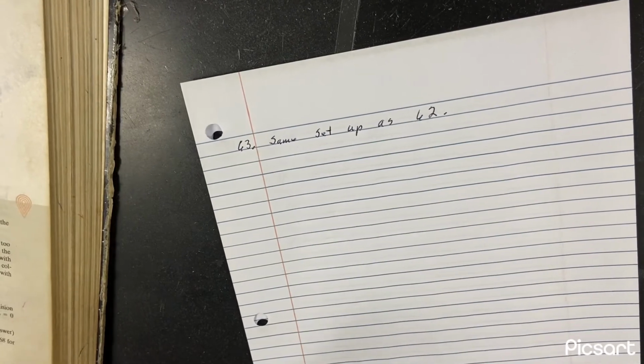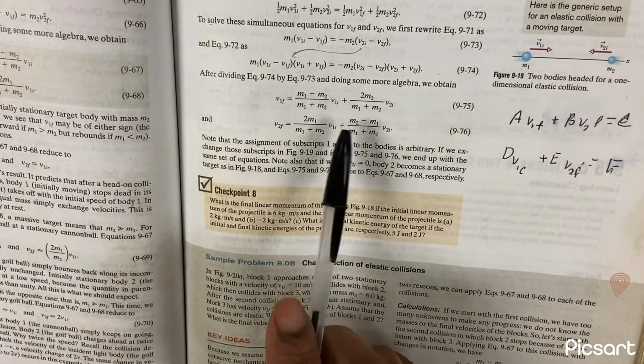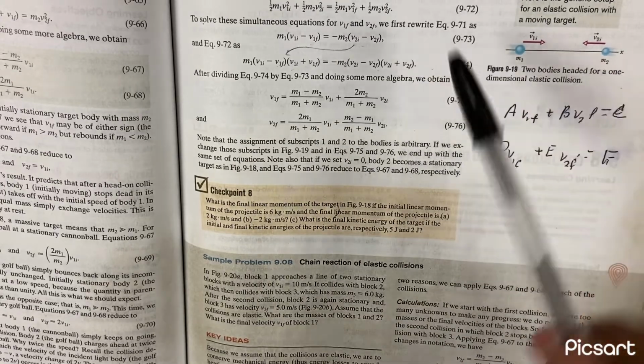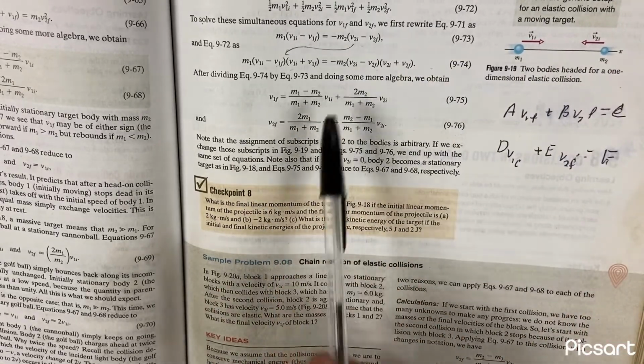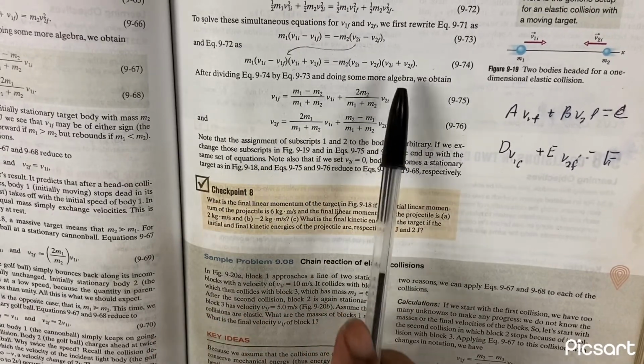All right, 63 says for the same setup, but they want the velocity V2 of the other cart. So now just remembering these two equations, even though it shows you how to set up, how to derive the equations, it gets a little tricky with this algebra here.